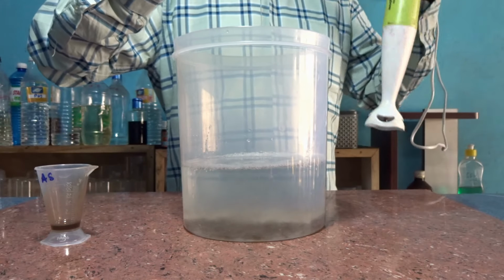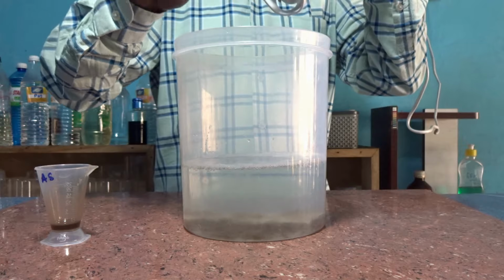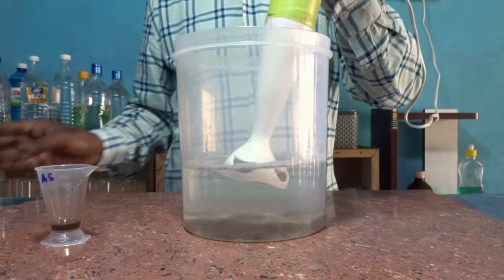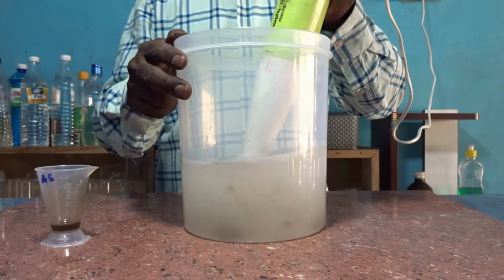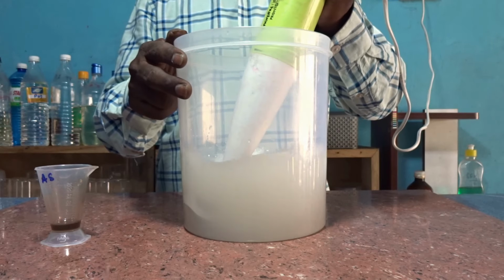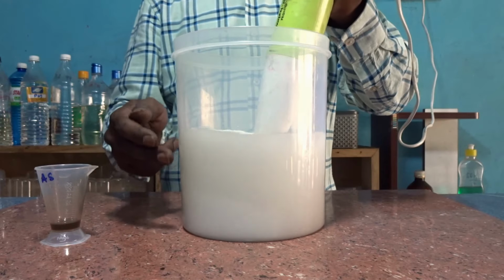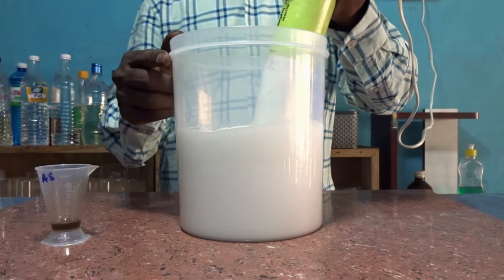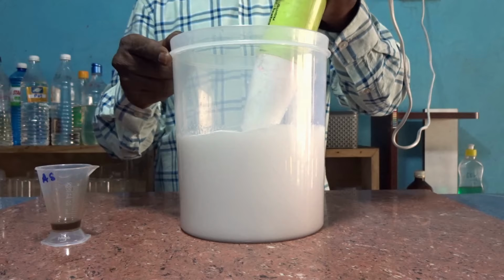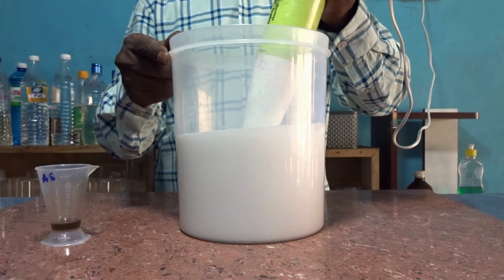Now I need to mix it properly until I get a homogeneous white color solution. Now the medium is completely white. So let us start the lye addition.